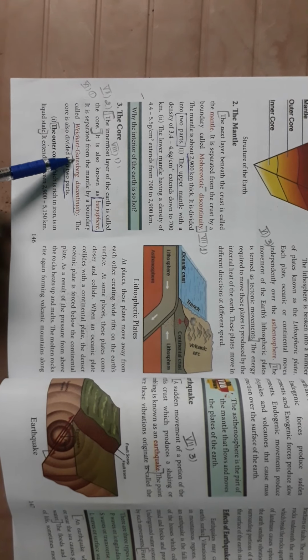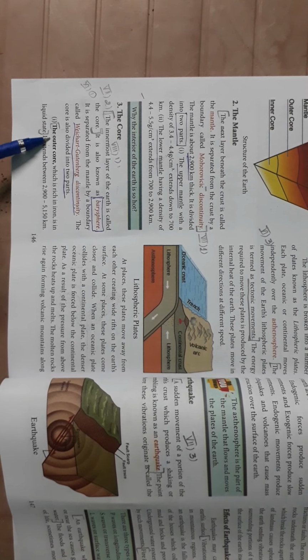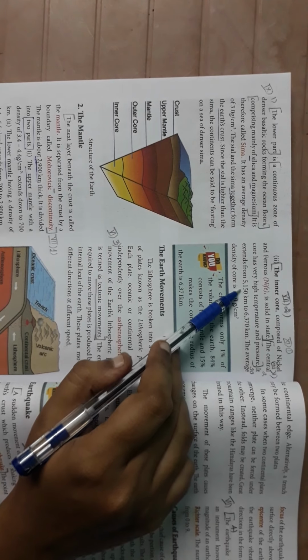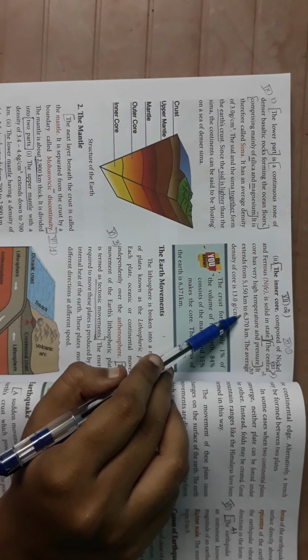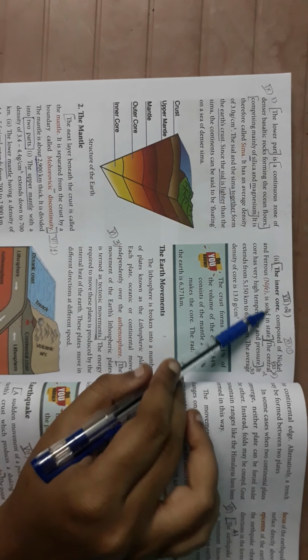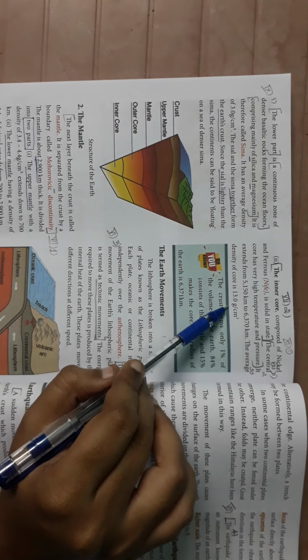It consists of 2 parts, namely the outer core and the inner core. The outer core is in liquid state, the inner core is in solid state. It extends between 2900 to 5150 kilometer. The inner core extends between 5150 kilometer to 6370 kilometer. The average density is 13.0 gram per centimeter cube.